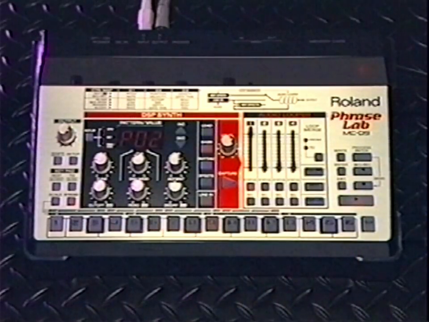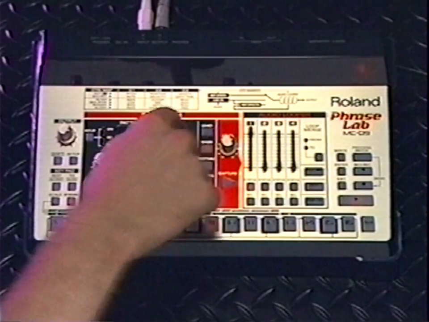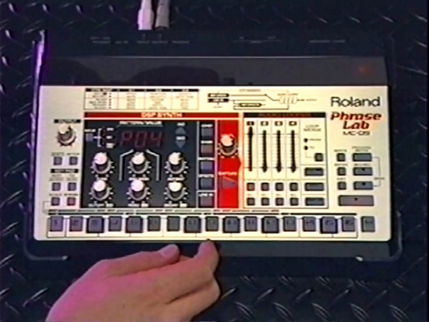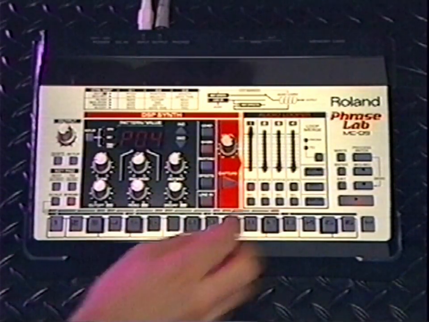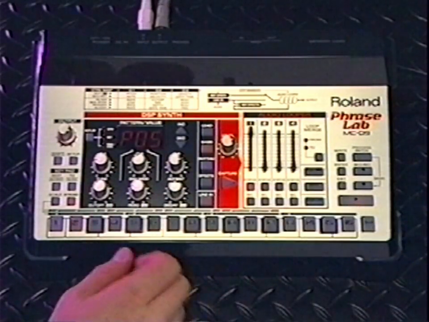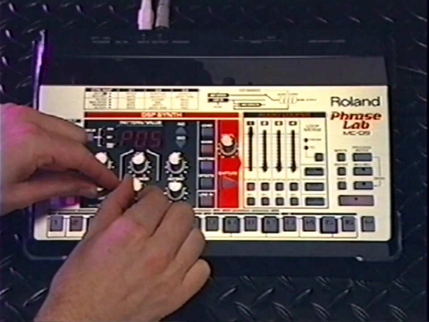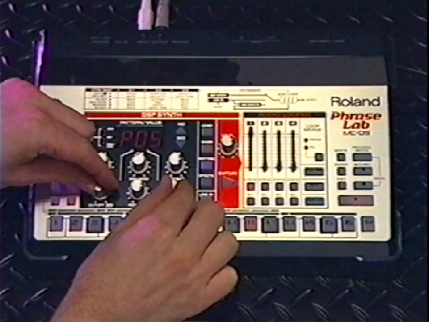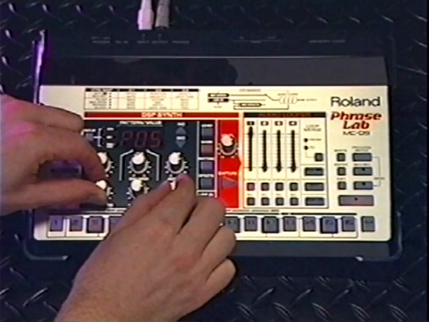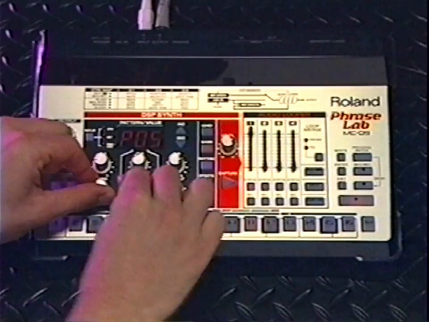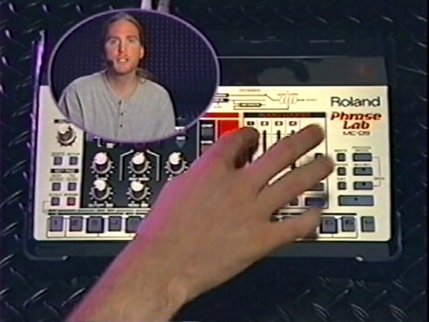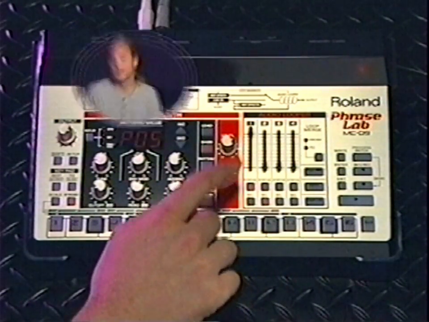Now let's use a bass pattern inside the MC-09's DSP synth to go along with the drum loop. By selecting through the patterns, it's easy to match up a bass line. Of course, you can always fine-tune the sound with the front panel controls. Now we can sample the bass line to another audio looper track.